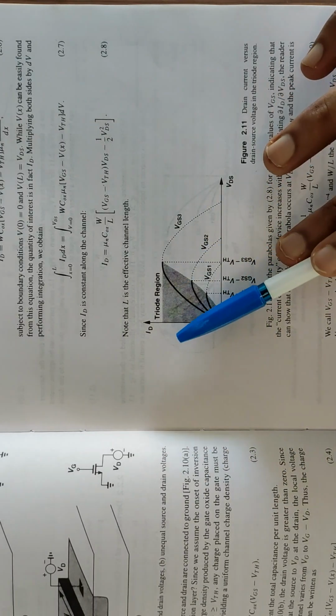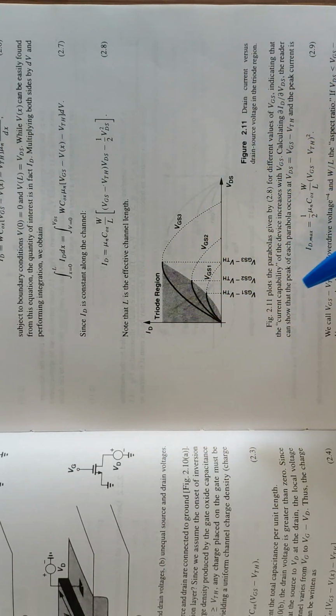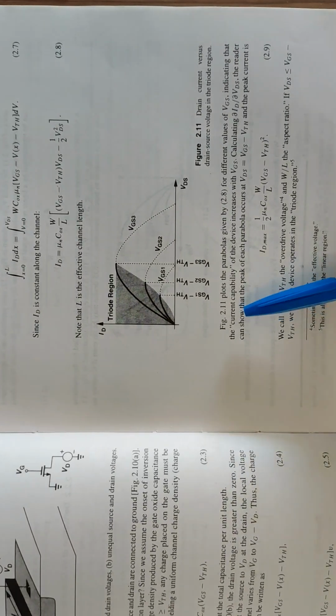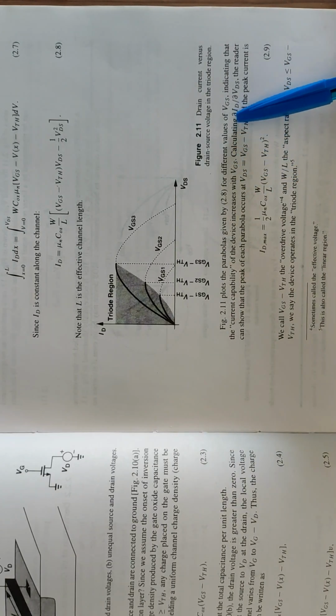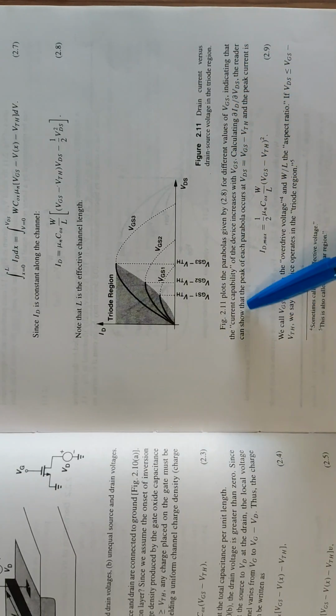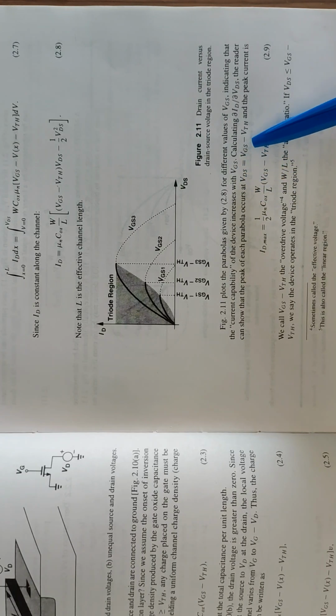Here you can see the figure, drain current versus drain-source voltage in triode region. Here you can see the figure, ID versus VDS. The figure plots the parabolas given by the equation for different values of VGS, indicating that the current capacity of the device increases with VGS.